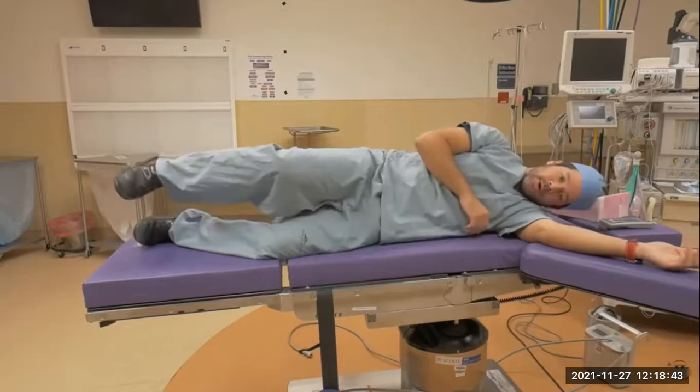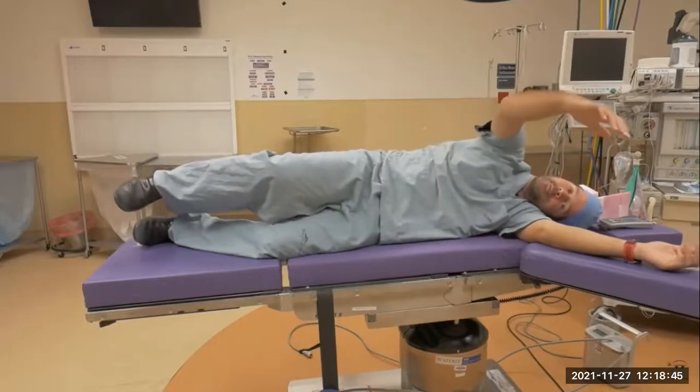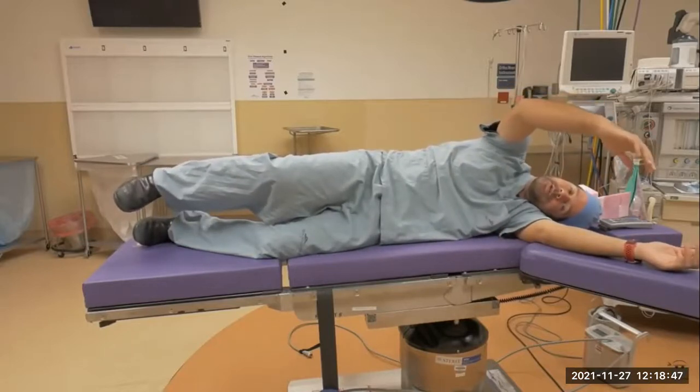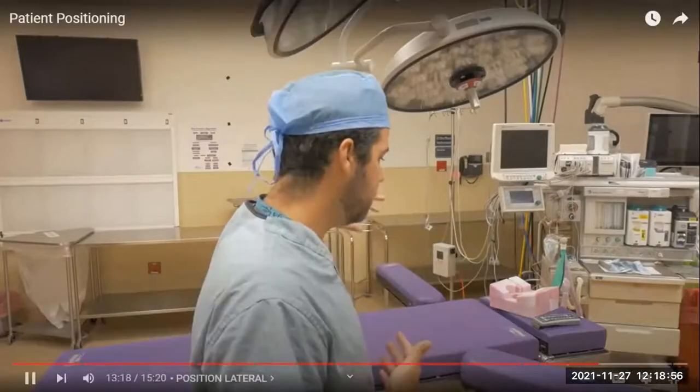Your arms will be out on one side, and you'll have a couple more pillows right here, just to try and keep a nice, comfortable space. That is pretty much it for the different types of positions on this table.